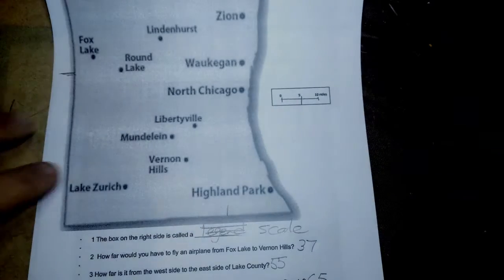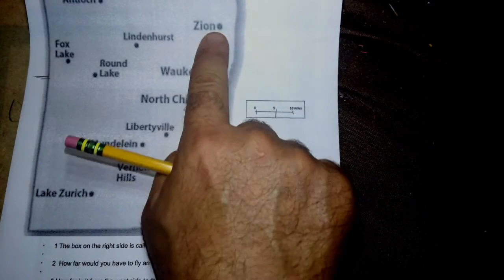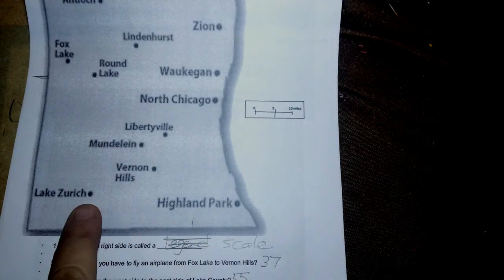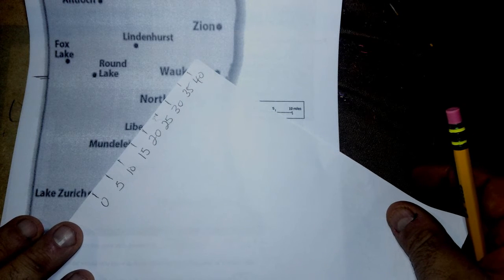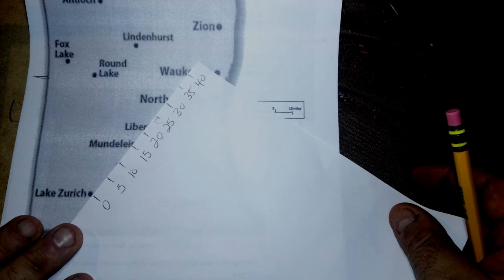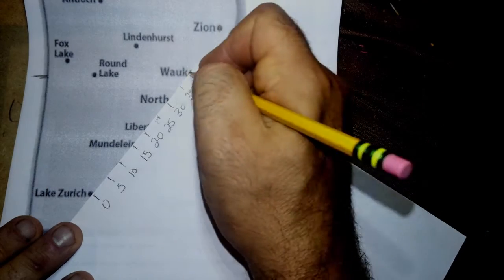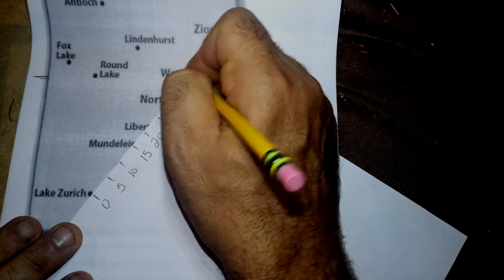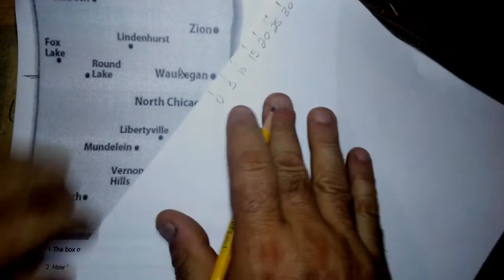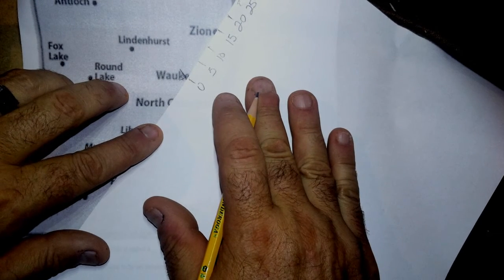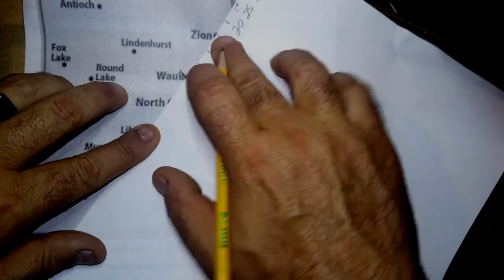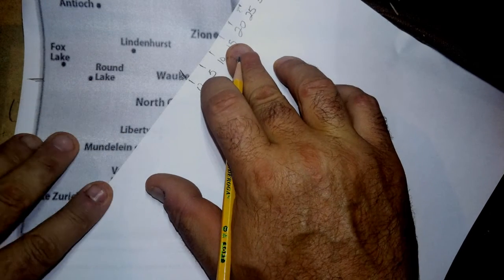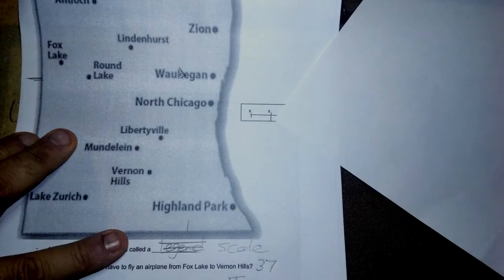Zion to Lake Zurich. Where are these things? Here's Zion. Lake Zurich is way down there. Put the 0 mark on one of them. Again, my scale doesn't quite reach to Zion, so I'm going to make a little tick mark here. And then I continue. So that's 40 plus another, that's 15. 40 plus 15 is another 55.